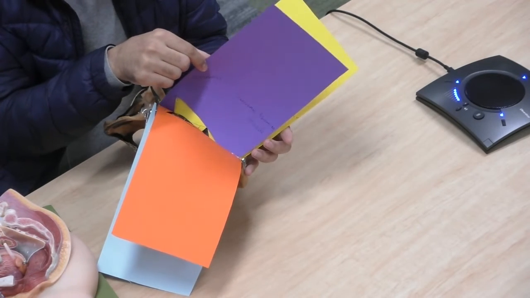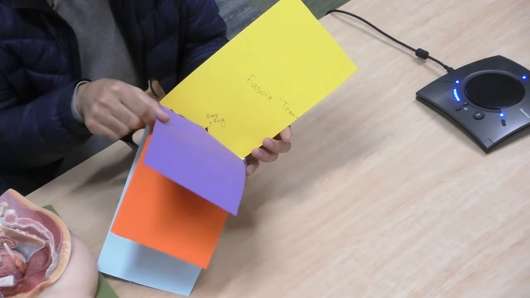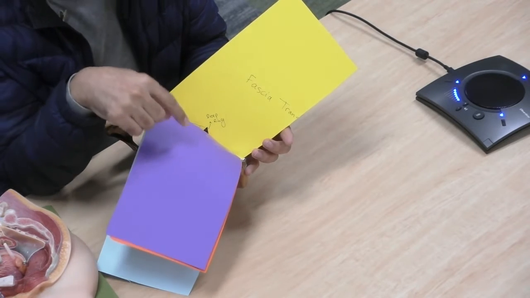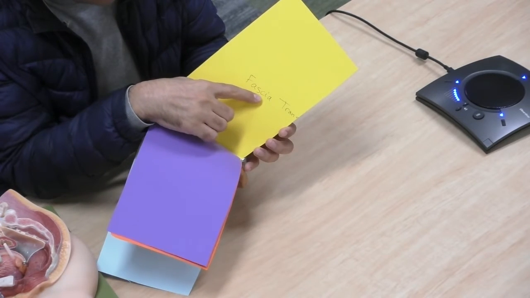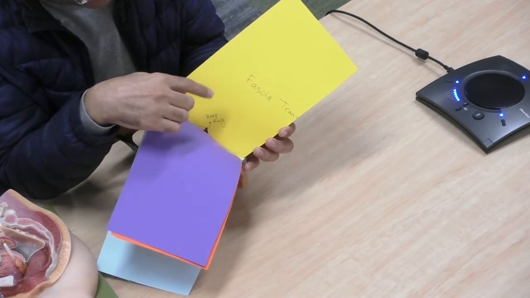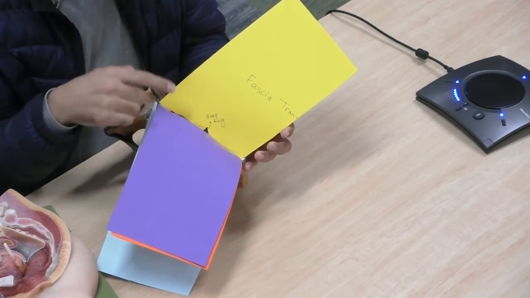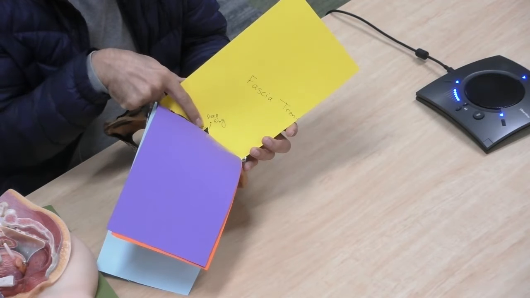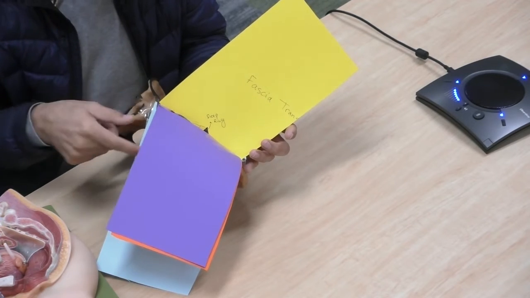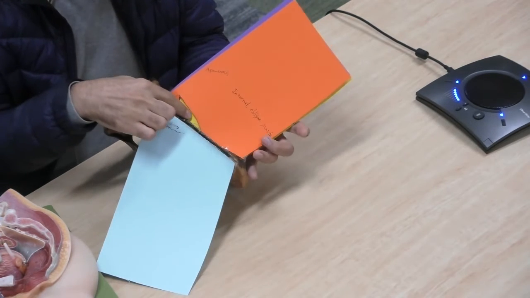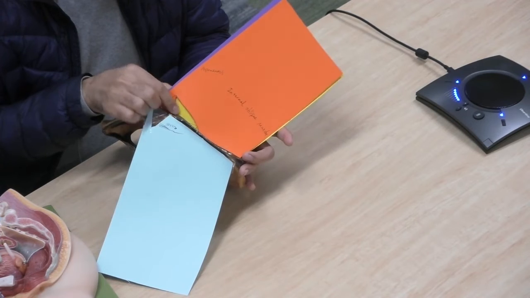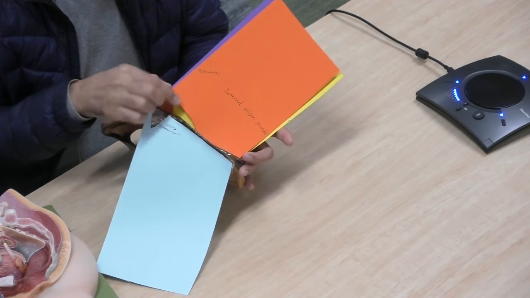tendon. If I take this layer away, back to this layer, we have fascia transversalis, or transversalis fascia. Transversalis fascia makes the posterior wall for the canal. If you see here, the yellow paper is the posterior wall of the canal.